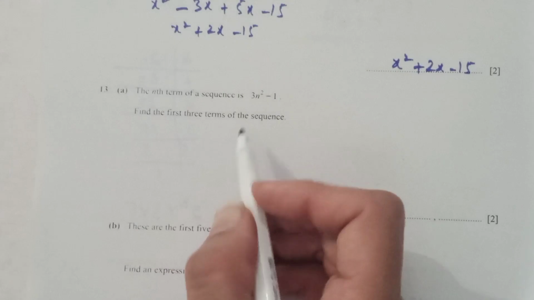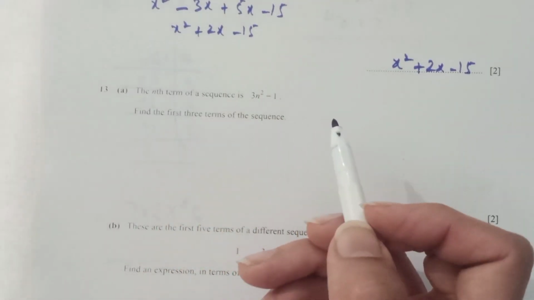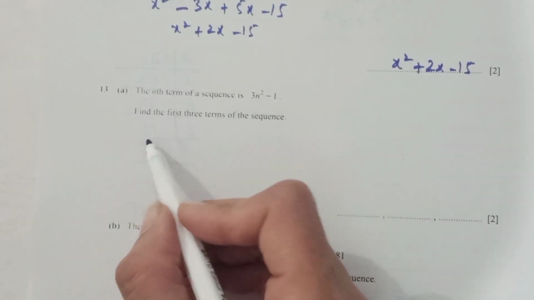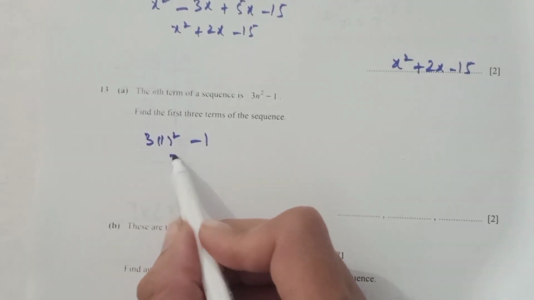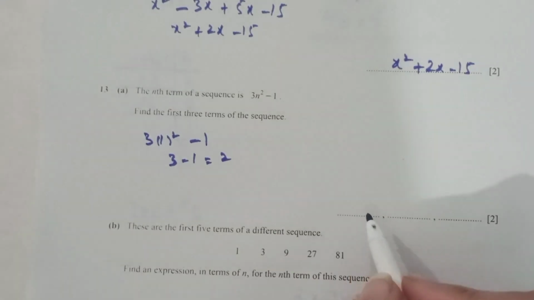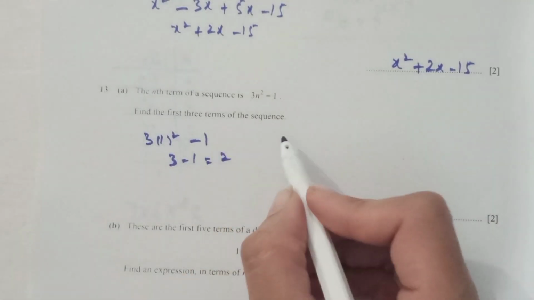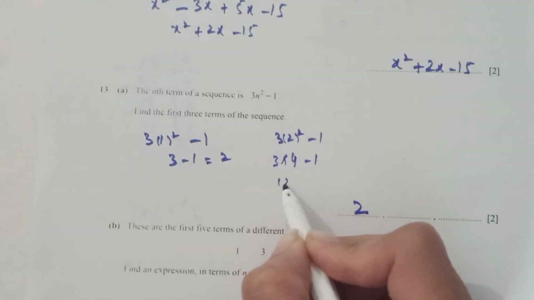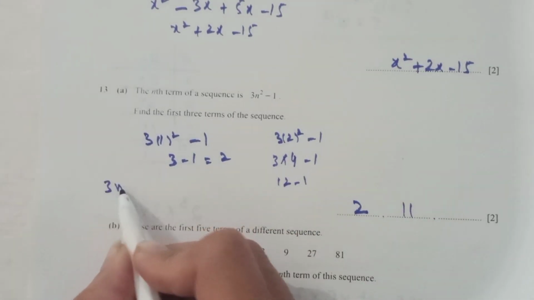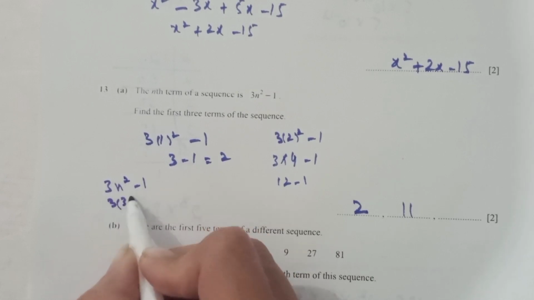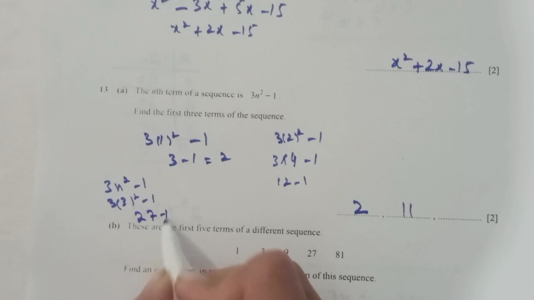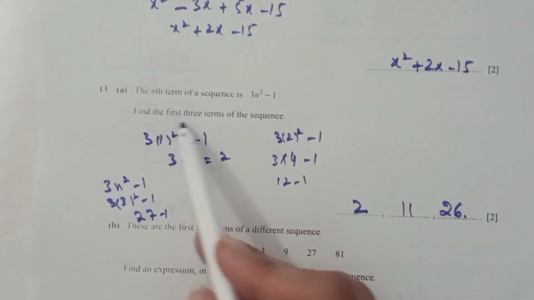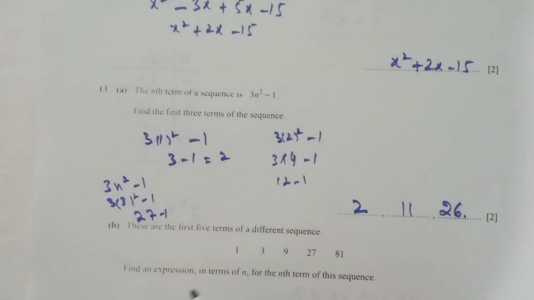Question number 13: the nth term of a sequence is 3n square minus 1. Find the first three terms of the sequence. In this question, we put 1 for n, and we get 3 minus 1 is equal to 2, that is the first term is 2. For the second term we put 2: 3 times 4 is 12, minus 1 we get 11. And for 3, 3 times 9 is 27, minus 1 we get 26. We put the numbers 1, then 2, then 3 in this value, because we have to find the first three terms of the sequence.